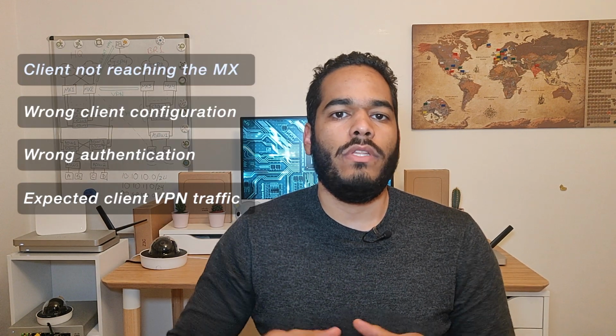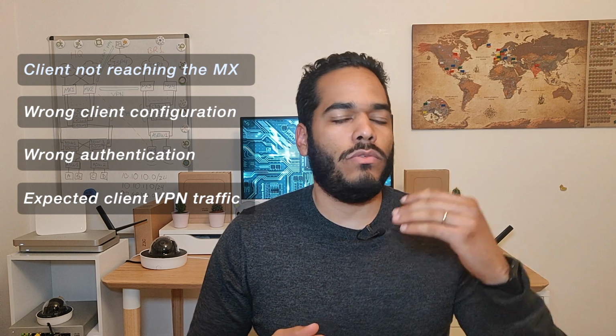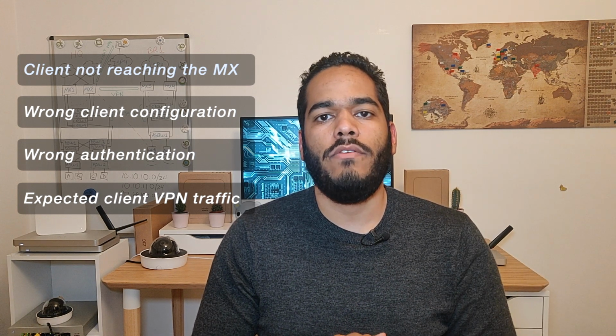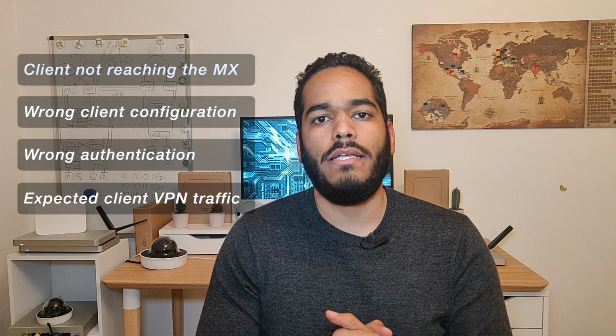We're going to go from the beginning when the client is not able to access a client VPN server, in this case the Security Appliance MX, because it's not reaching the MX, or you have a problem with the security part, with the configuration, with authentication. So we're going to go to the main aspects.